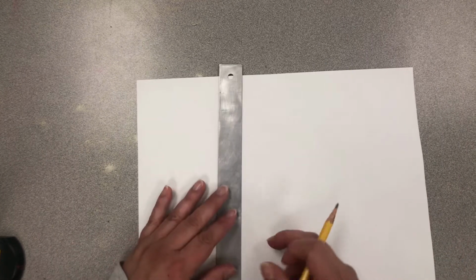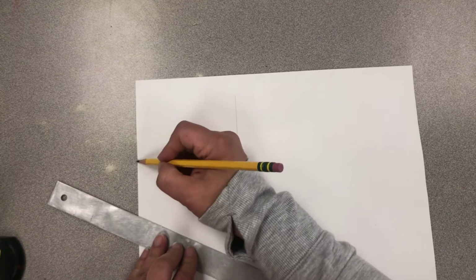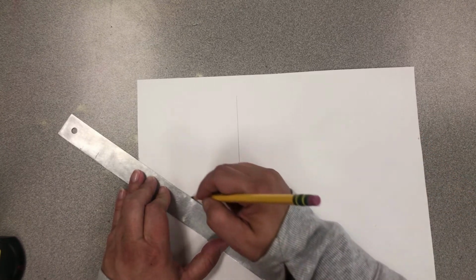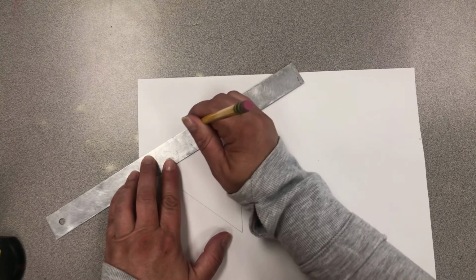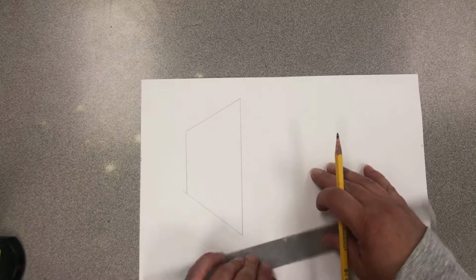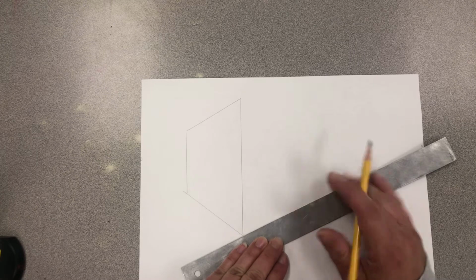Now, when you do this, you can have your paper horizontal or vertical. You can draw your buildings with perspective. That's totally up to you. I'm just gonna do perspective on mine. So I'm gonna have my buildings, this is gonna be like a corner of a tall building. And there's the edge. There's another edge of the building.